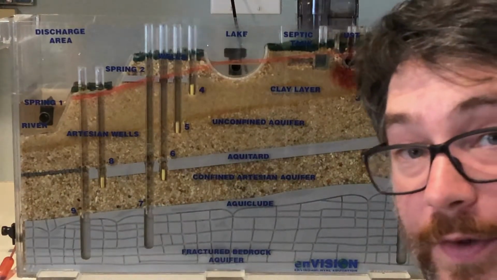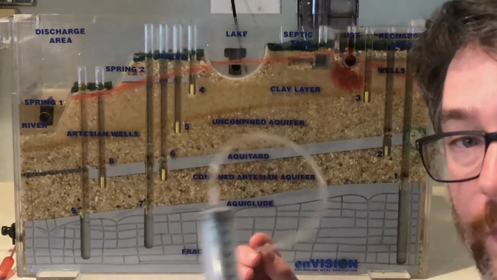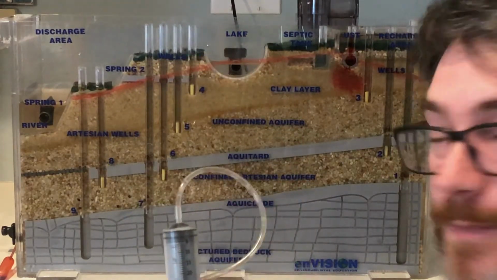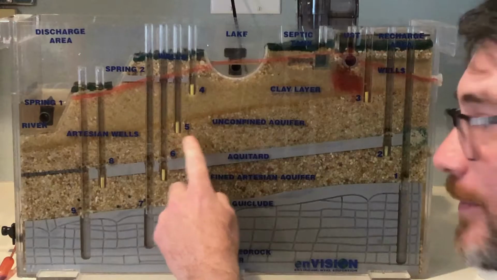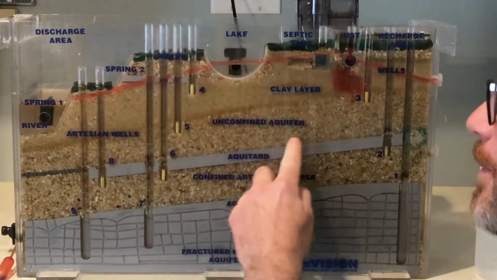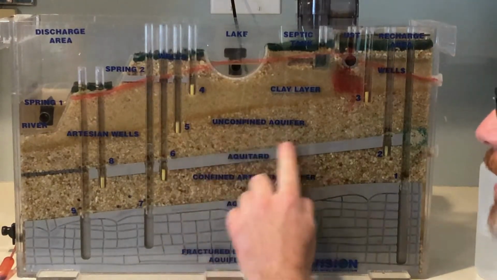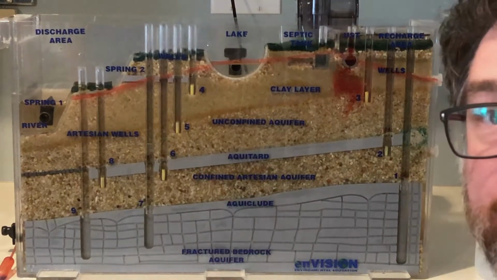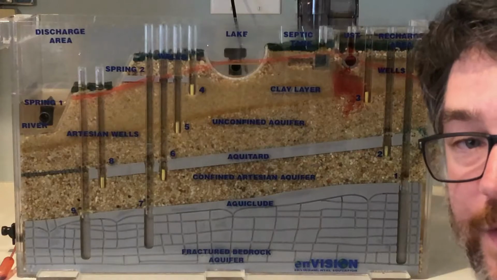Okay, now while that starts to flow, we're going to use this syringe with this tube here to act as our pump. And we're going to connect it to well 5, and we're going to draw water up out of this gravel layer here. And we'll see as the plume gets closer, we'll see if we can't suck it up and keep the contamination from getting in the river.